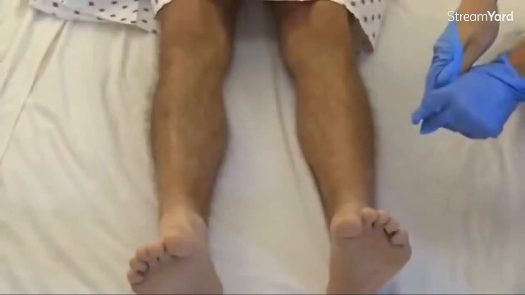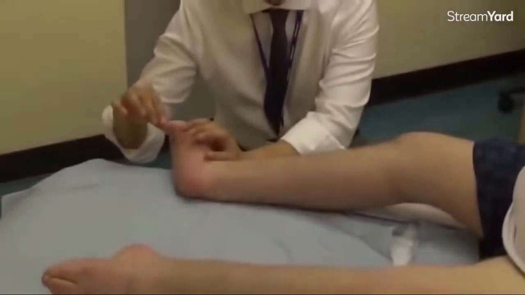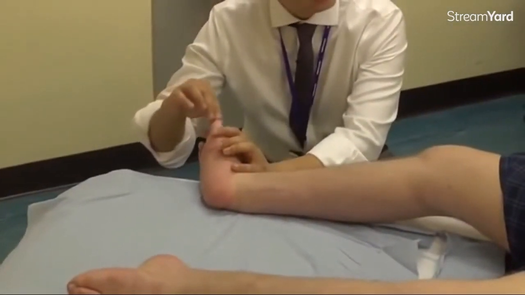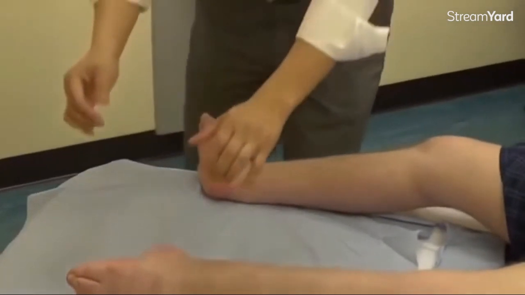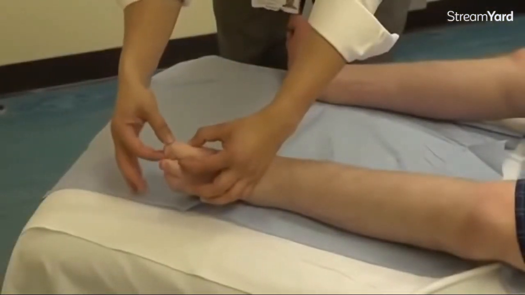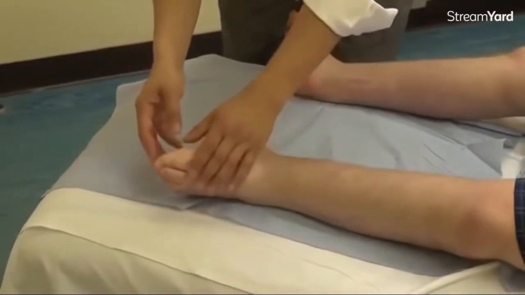Then we're going to doff our gloves. This is down. Close your eyes for me. Which way is the toe going? Down. Good. And now? Off. And now? Off. Great. And on this side, which way is the toe going now? Off. And now? Down. And now? Down. Great. You can open your eyes.